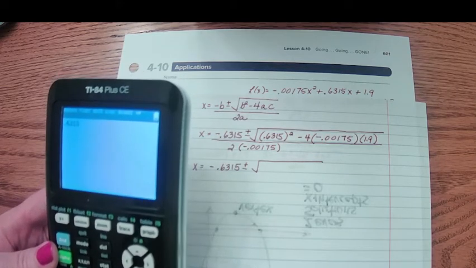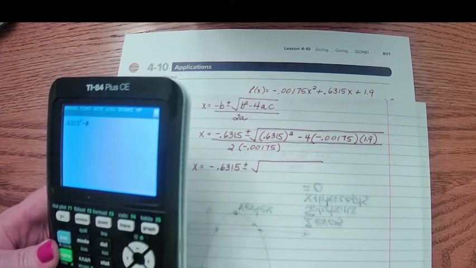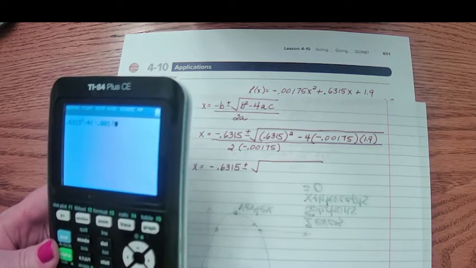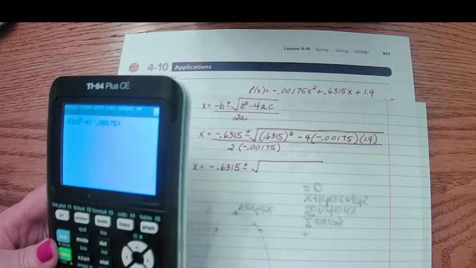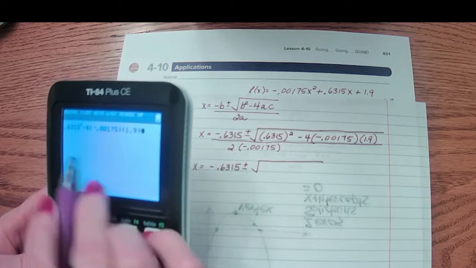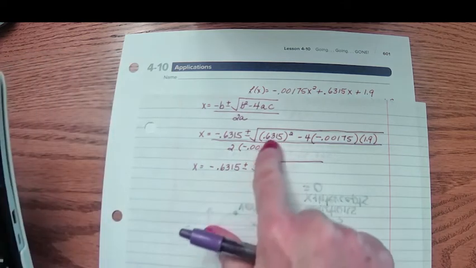0.6315 squared minus 4 times negative 0.00175, close the paren, and multiply that by 1.9. This whole calculation is what goes right there.